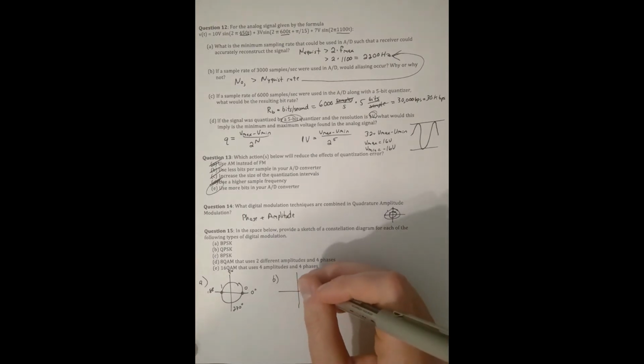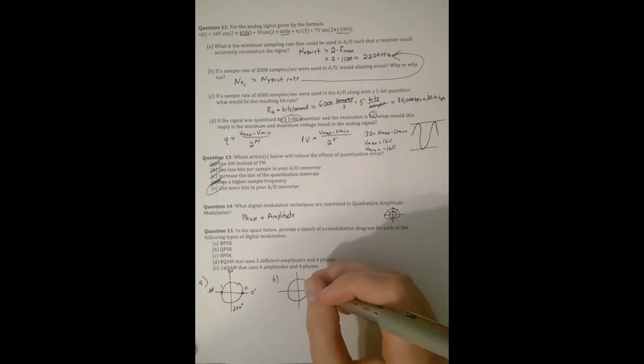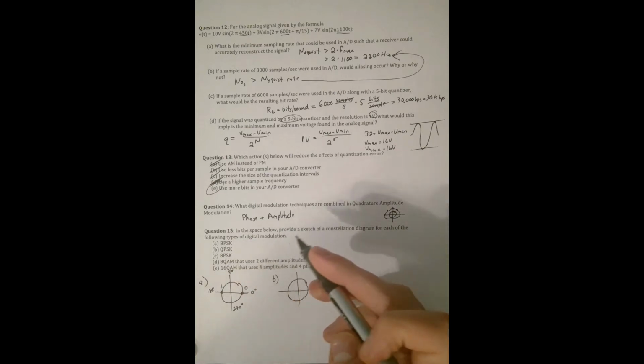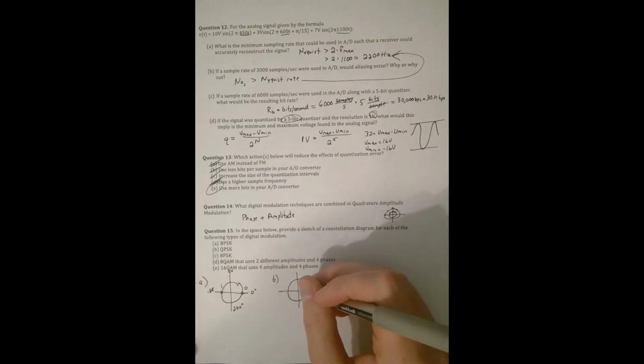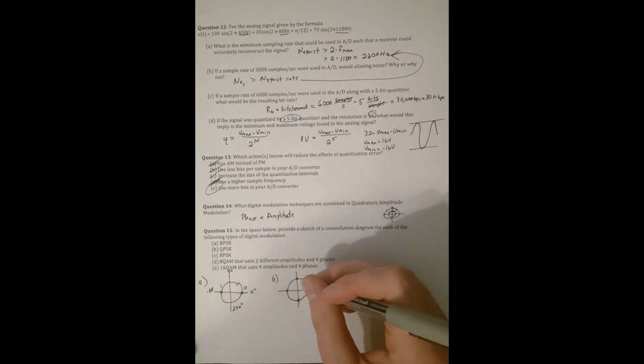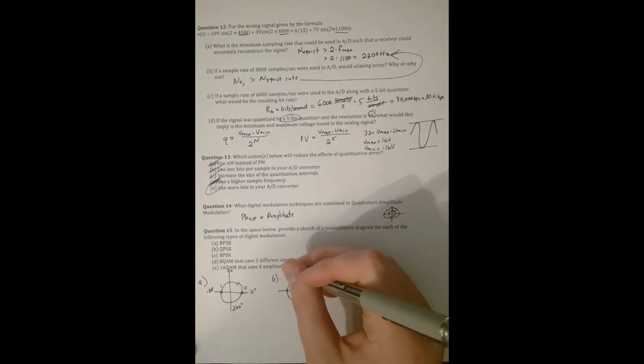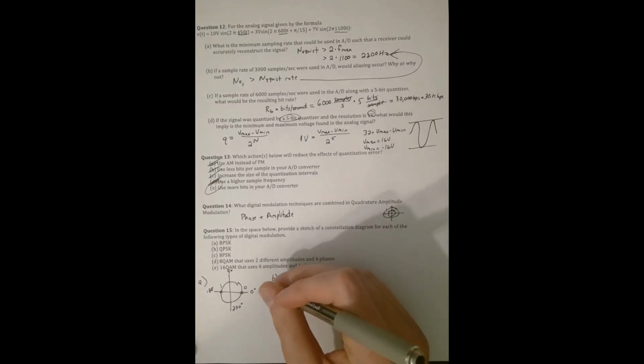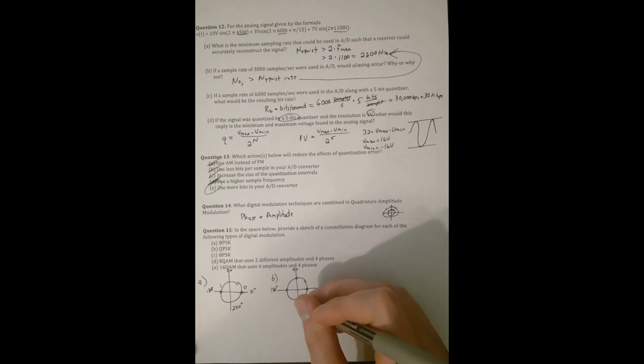B, QPSK. So this is quad phase shift keying. That means that we have 4 angles instead of just 2 angles like we had in BPSK. So we can do either this, and this, keeping in mind same amplitude for all of these, they're on the same circle, or we could do the intercardinal points as well. Either one is fine.